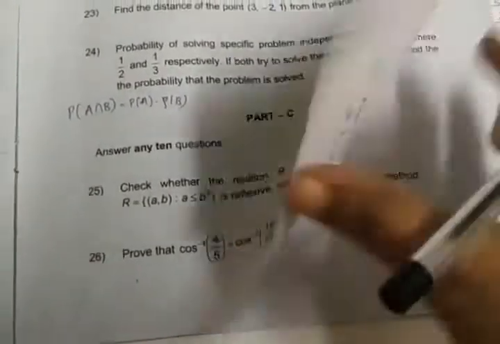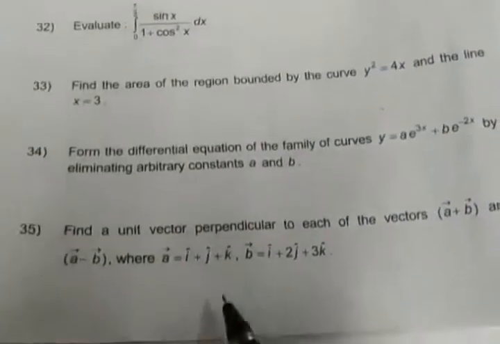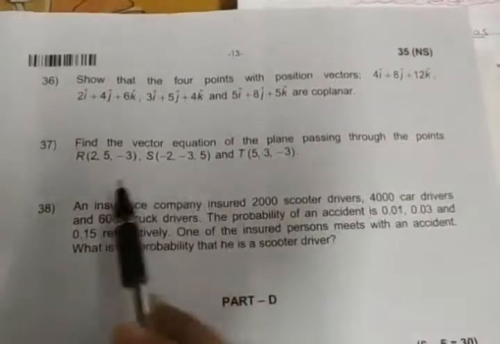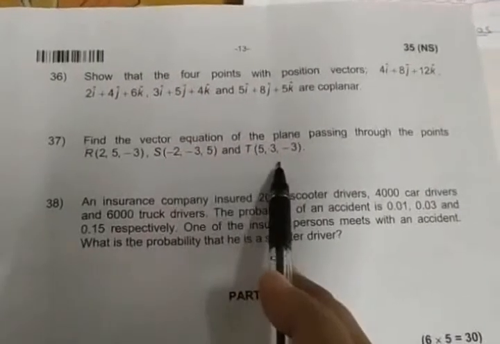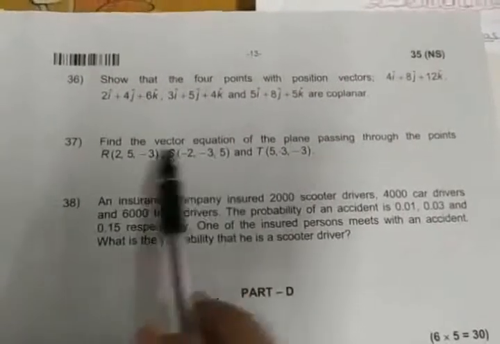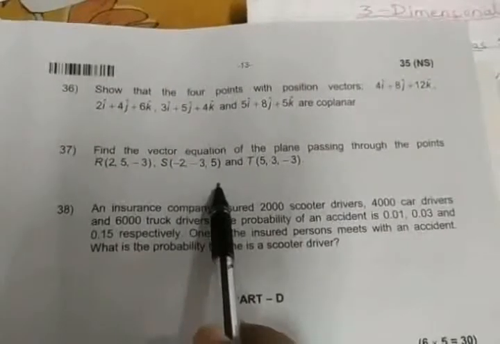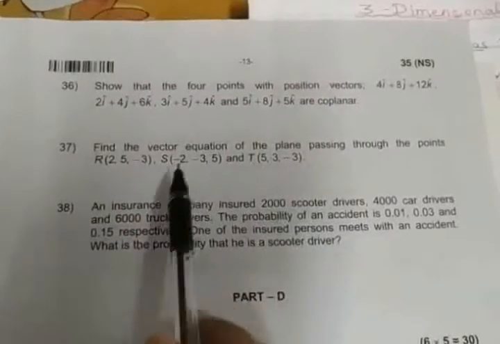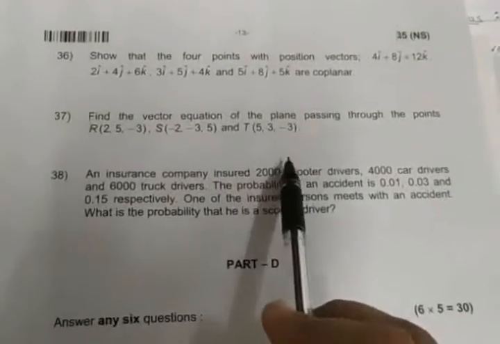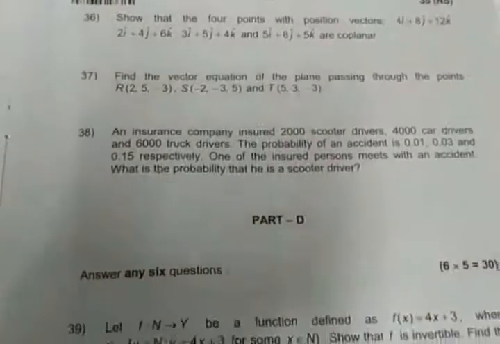3 marks slot, and in 3 marks you find the questions. Find the vector equation of the plane passing through 3 given points. So when 3 points are given, I had asked you to first find out the direction ratios: x2 minus x1, y2 minus y1, z2 minus z1. Similarly x3 minus x2, or even I can say x3 minus x1, y3 minus y1, z3 minus z1, and if those values are proportional, then you have to stop there only by saying that the 3 given points are collinear. So work out this question. Already I discussed this in my previous video also.